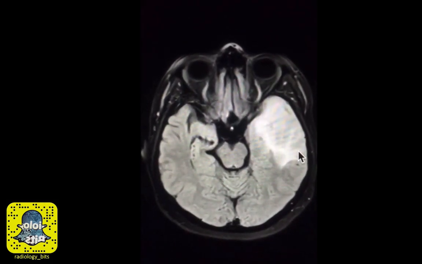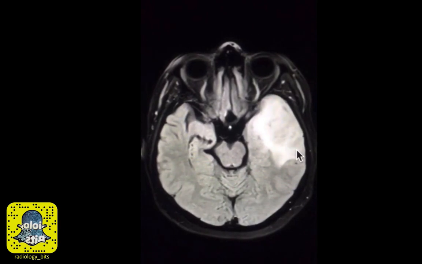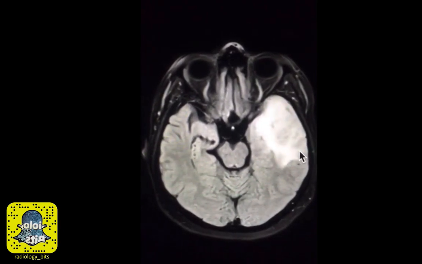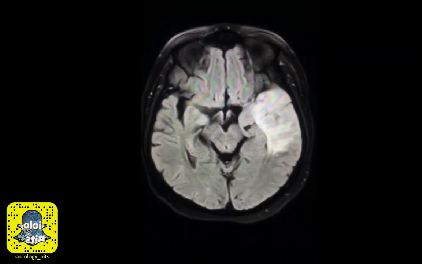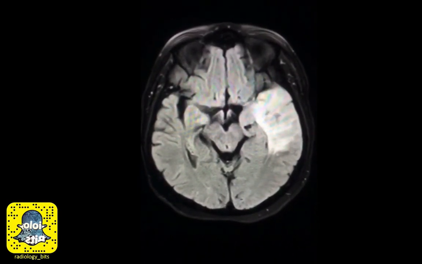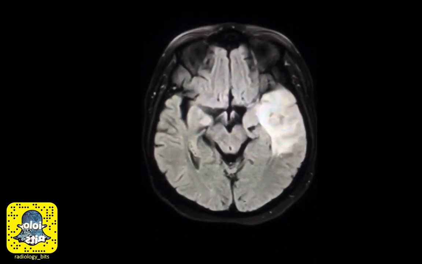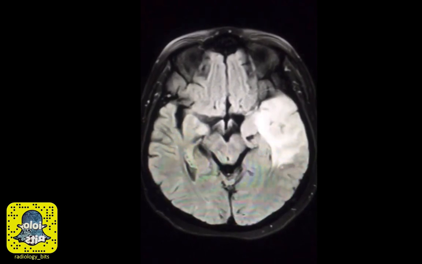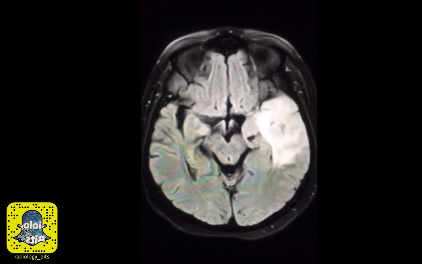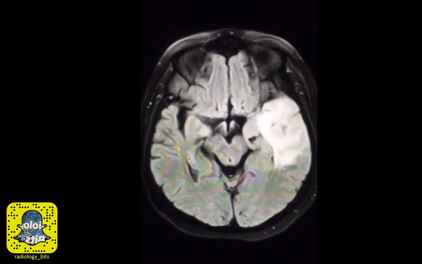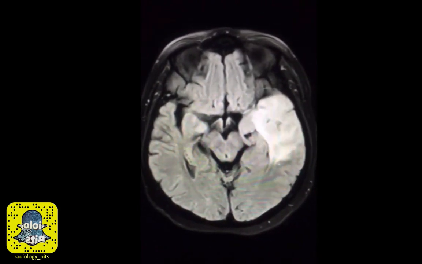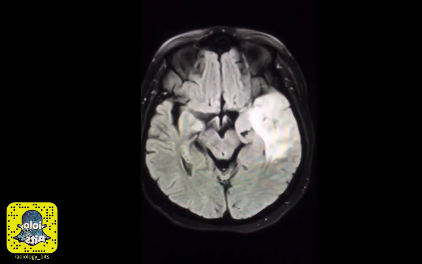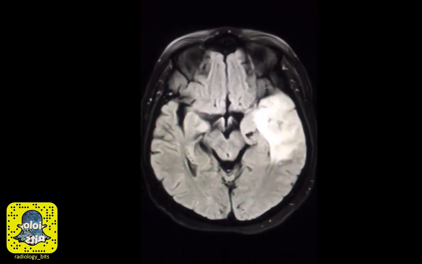Now, before we proceed, let's stop here for a moment and think about the major differential diagnostic possibilities. The three big categories to consider here would be stroke, infection, or neoplasm. If this lesion were to be stroke or infection, the presentation would be different and would be likely acute. Given that the patient presented with long-standing recurrent seizures, this makes stroke and infection less likely.